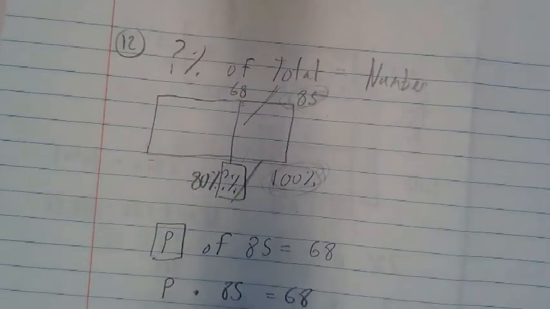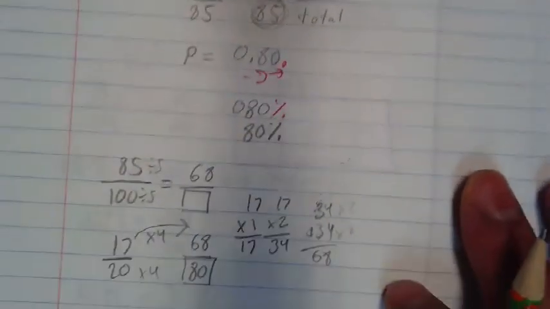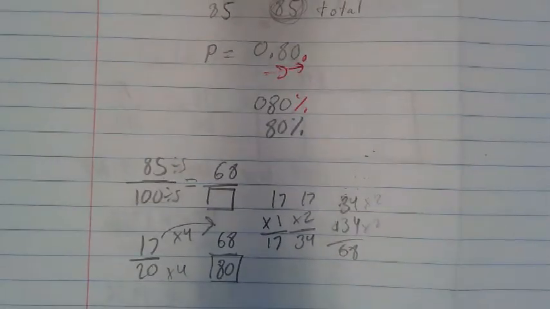80%. Oh, sorry about that. There it is. Okay. Oof, a lot of work. Okay, the next part should be pretty basic, I guess. Oof, okay.